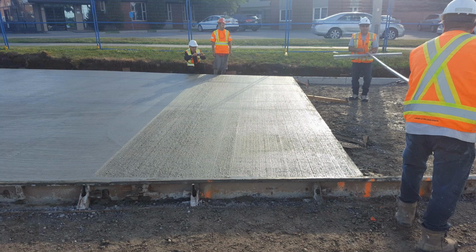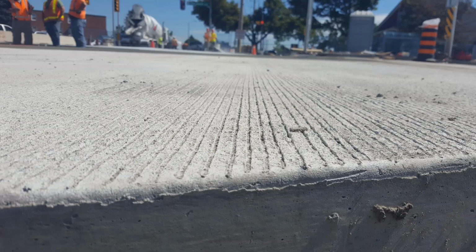So we agreed to let them do this transverse tining, as you can see here, instead of having to drag tining behind the paving operation. We didn't do a noise study before and after, but we haven't had any complaints, and I don't notice anything personally when I'm out there or driving over it.